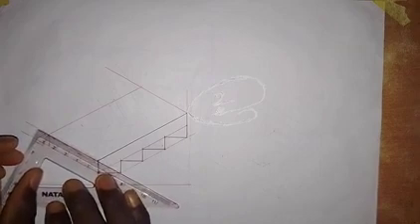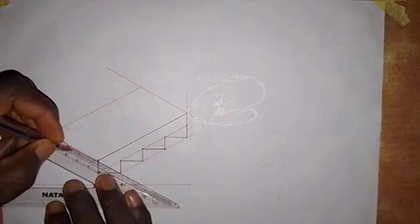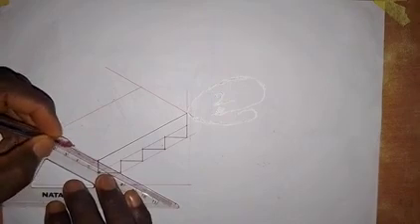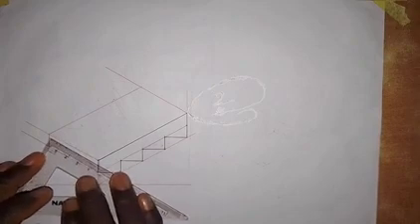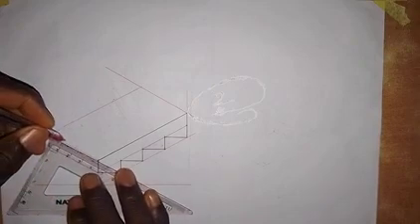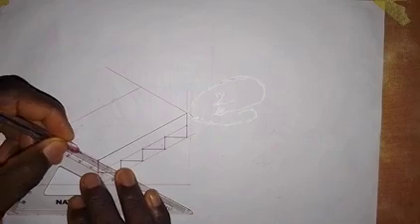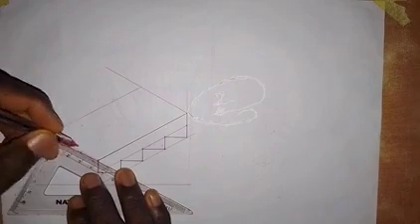So that is 22 millimeters. So here we have 22 millimeters. Then I'm going to take a measurement of 6 millimeters from this midpoint, 6 millimeters to the left side, and 6 millimeters to the right side.